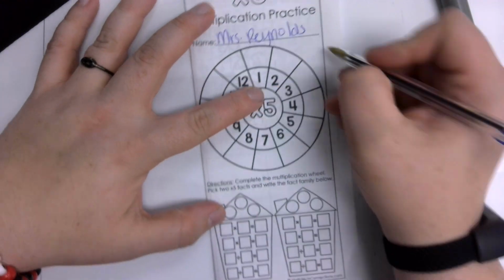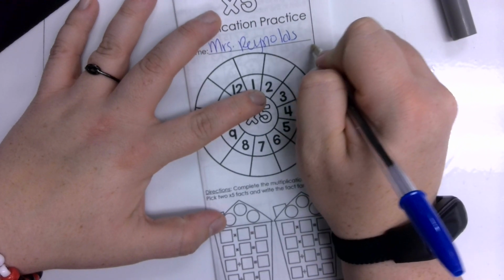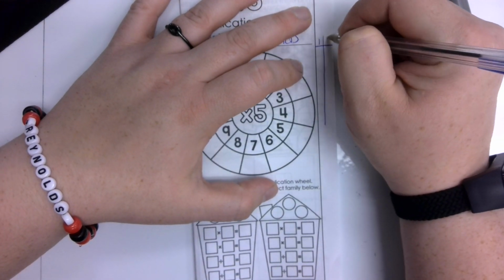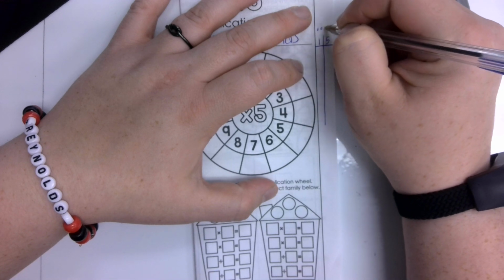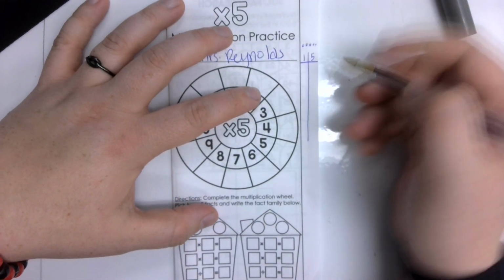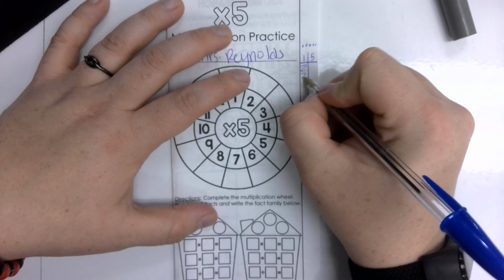This is kind of like a T-chart, so I'm going to draw a T-chart over here just in case you see your kiddos making one. A T-chart is one way to make your facts and to know what your facts are. So you draw a 1, a 5, 5 dots, and then we're going to go all the way down to 12.